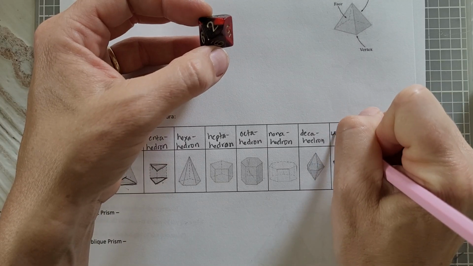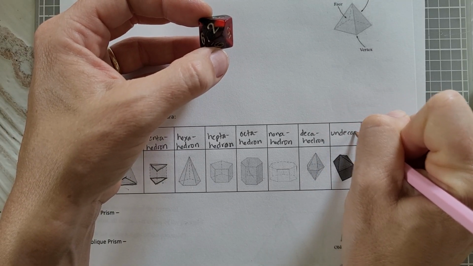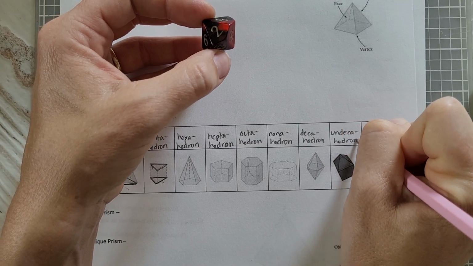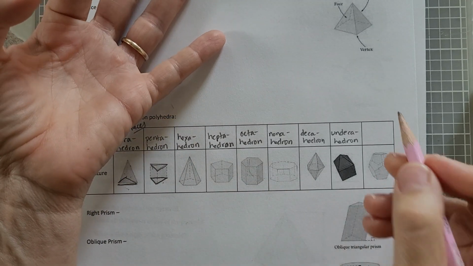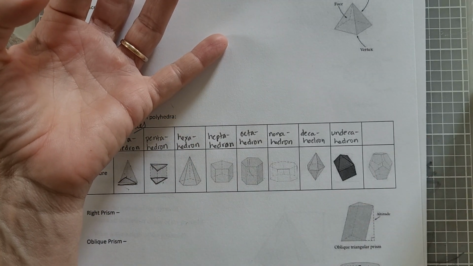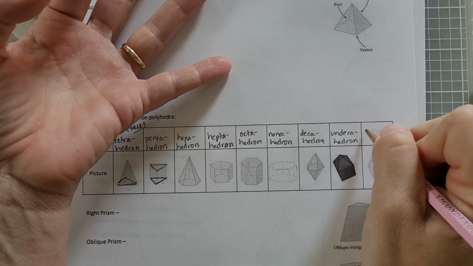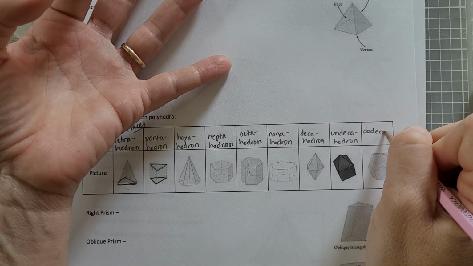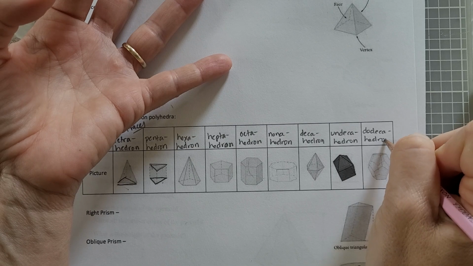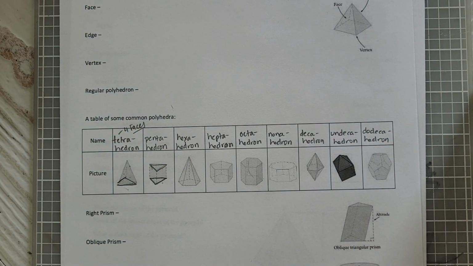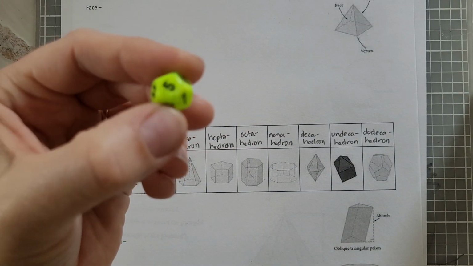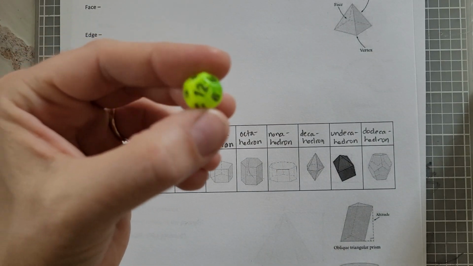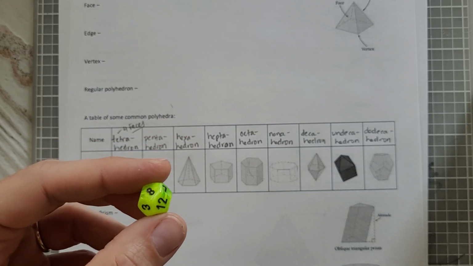11 is called an undecahedron. An 11-sided polygon is called an undecagon. And then this 12-faced polyhedron is called a dodecahedron. And I happen to have a dodecahedron here. Here's a nice, cute little baby one. You can see all the pentagons. And here's a bigger one here.